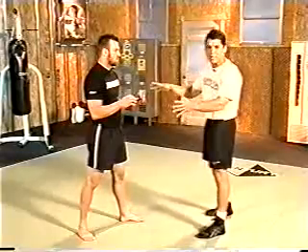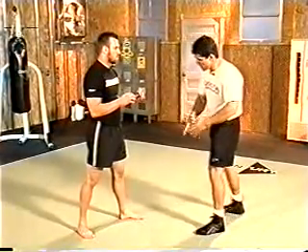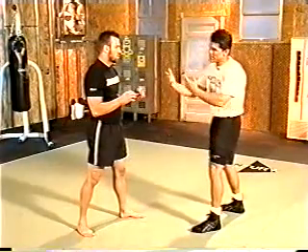Let's do some more footwork and more foot drills to get yourself out of the way of that intention of the takedown. Now that we recognize it, we understand what's going on, we've stepped off to the left.